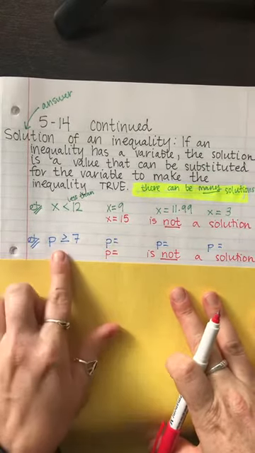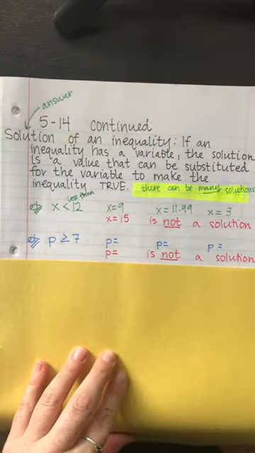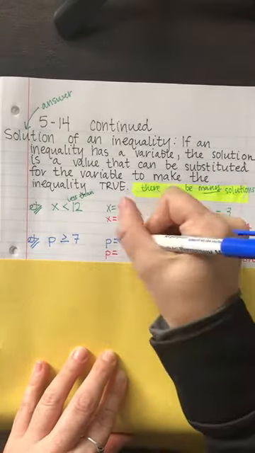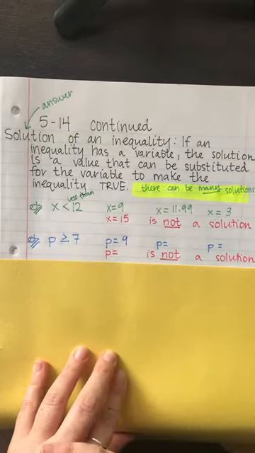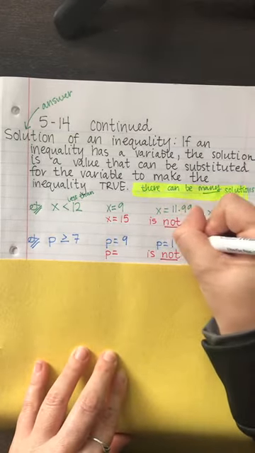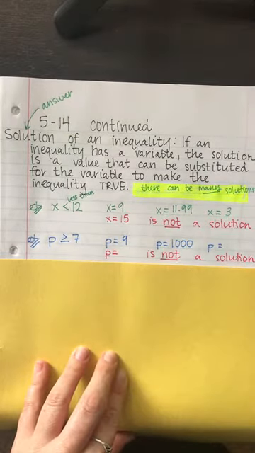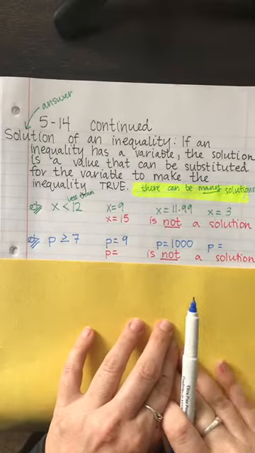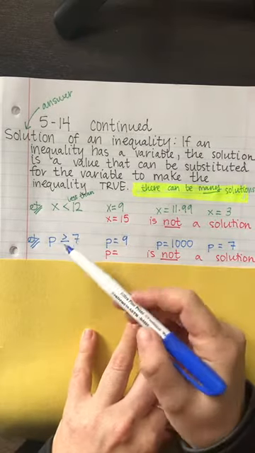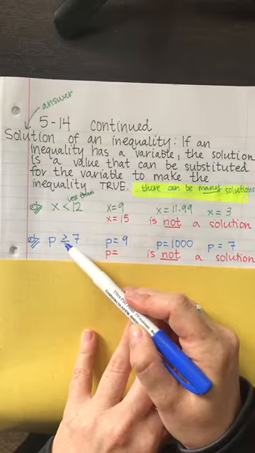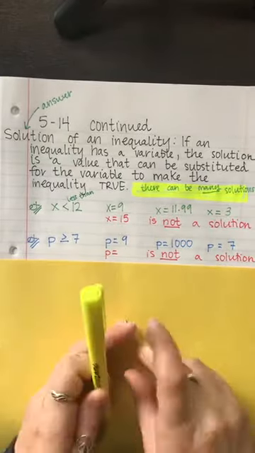Here's another one. P is more than or equal to 7. So I need things that are more than or equal to 7. So how about 9? 9 is more than or equal to 7. Yes. How about 1,000? 1,000 is more than or equal to 7. Yes, that is true. For this one, how about 7? 7 is more than or equal to, has to have that equal to sign right there to be true. I'm actually going to highlight that.